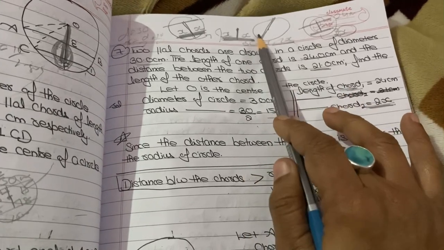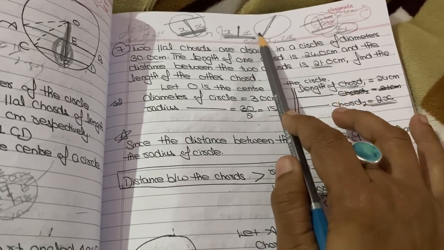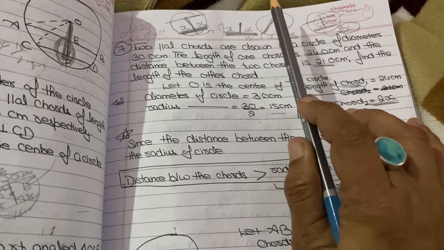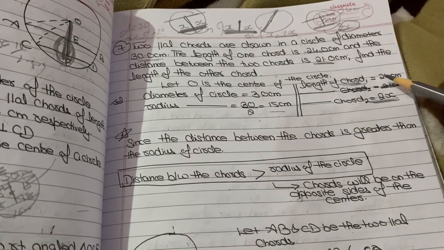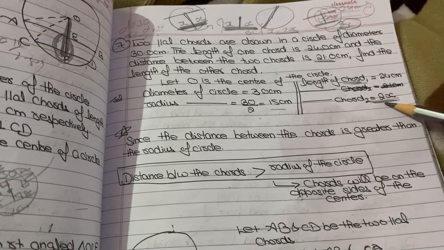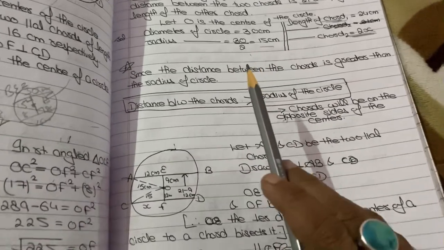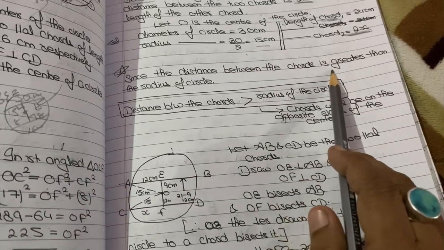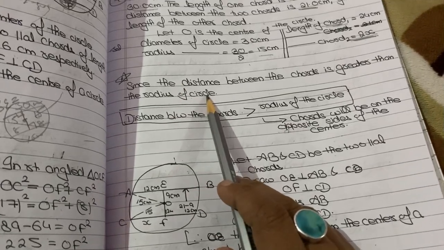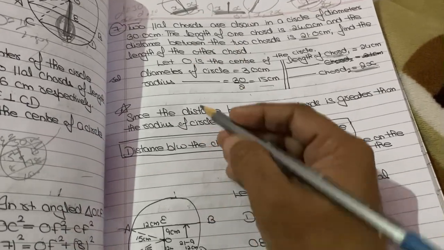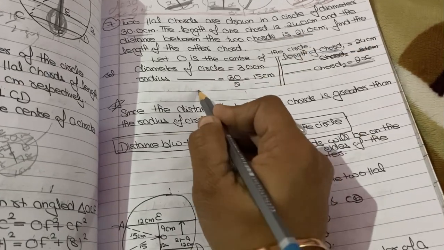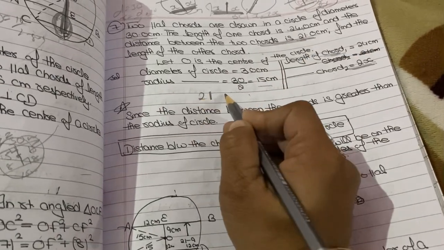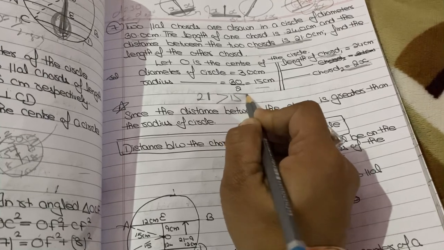Again, I have a circle whose diameter is 30 centimeter and the radius is 15 centimeter. Length of one chord is 24 centimeter. Length of second chord is 2x. The distance between the two chords is 21 centimeter and the radius is 15 centimeter.